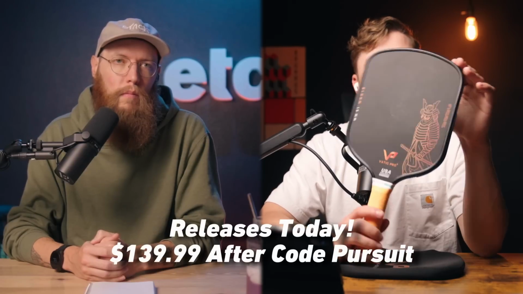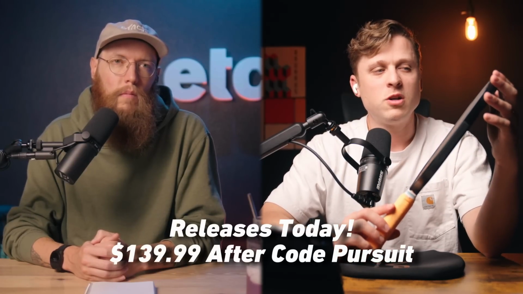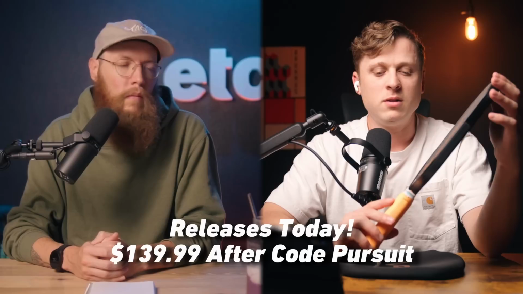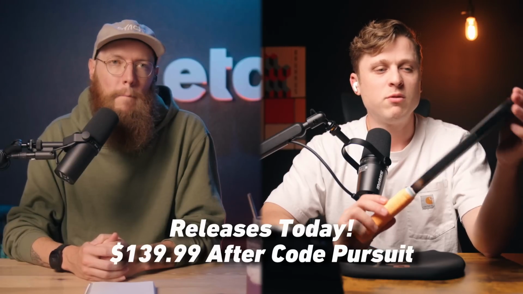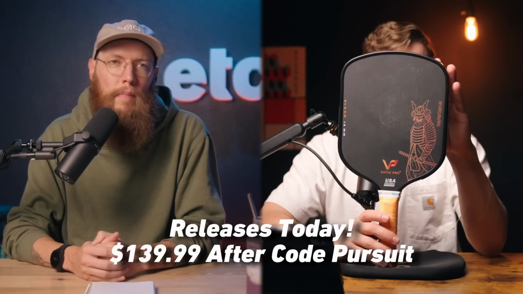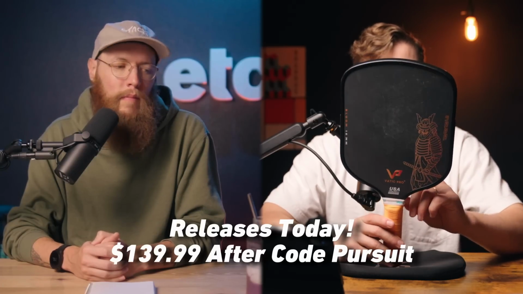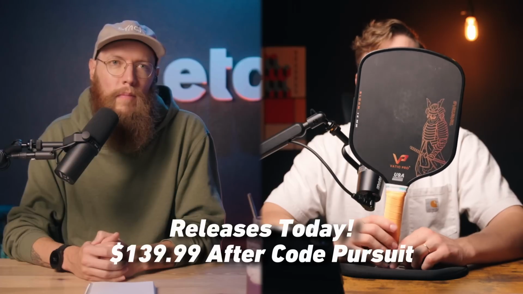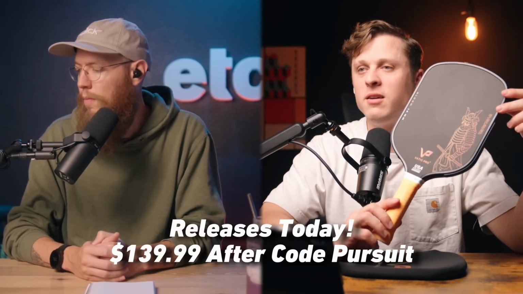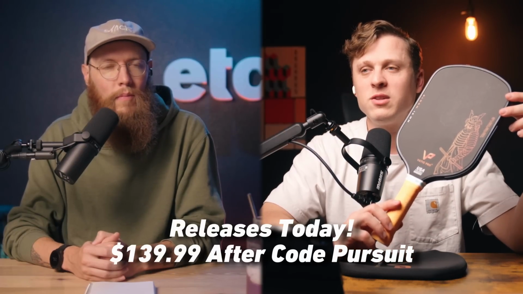But played with this, really loved it. Had no qualms, no issues, no problems with this paddle. It did everything I wanted it to do. It gets great spin, and it was pretty easy to control. Really enjoyed this. That's why it was last week's New Week, New Main.